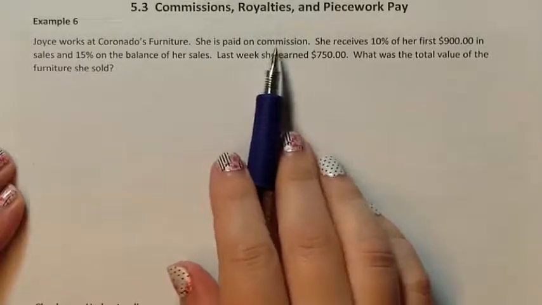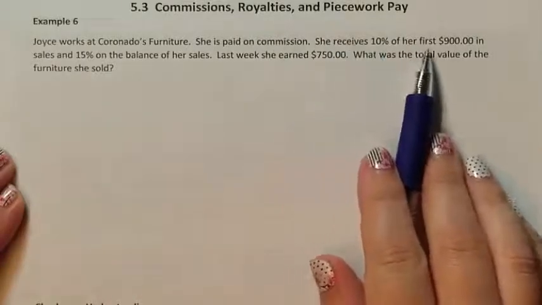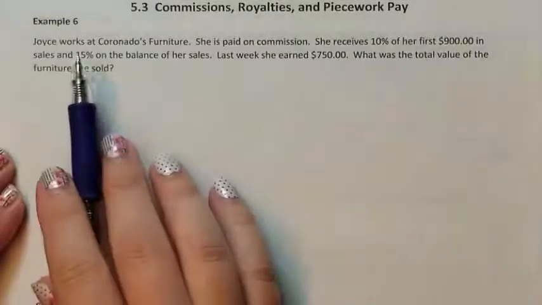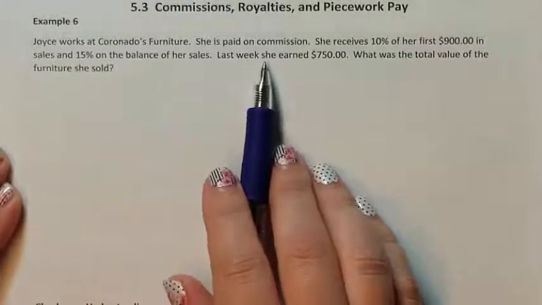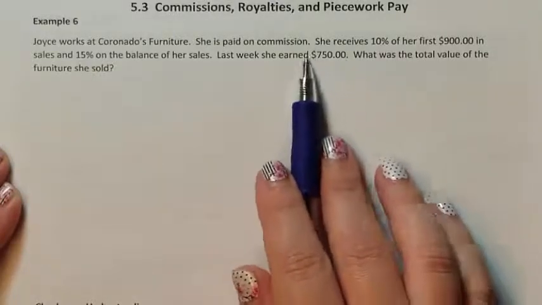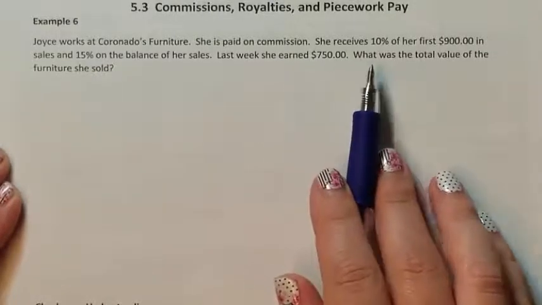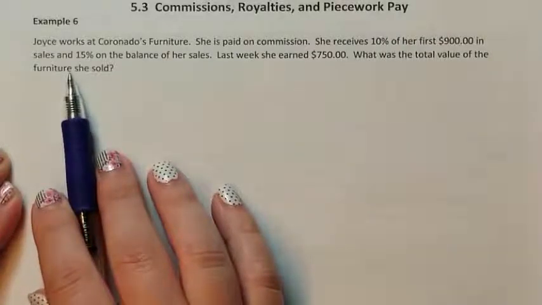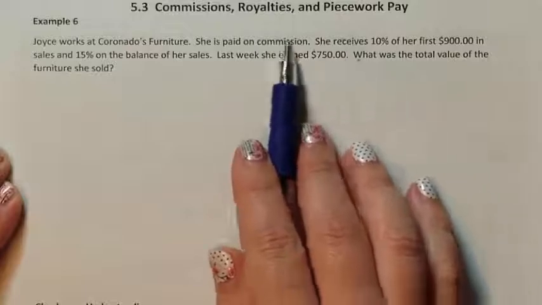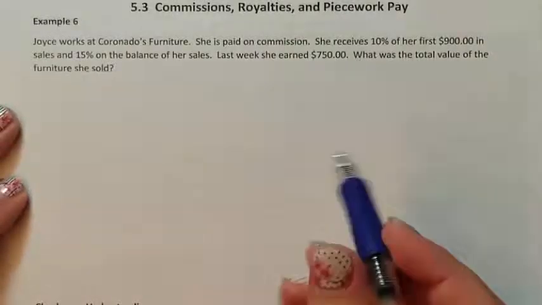She's paid on commission. She receives 10% for the first $900 in sales, and then she'll get 15% for the balance of her sales. Last week, she earned $750 in commission. What was the total value of the furniture that she sold? So we don't know how much furniture she sold. All we know is how much her commission was. So what do we know?